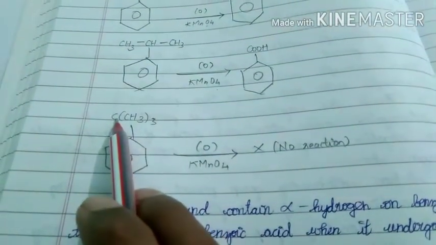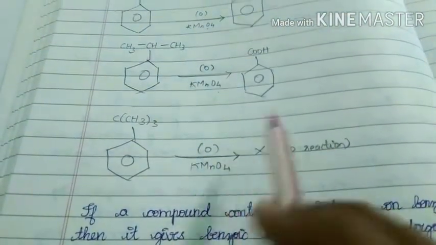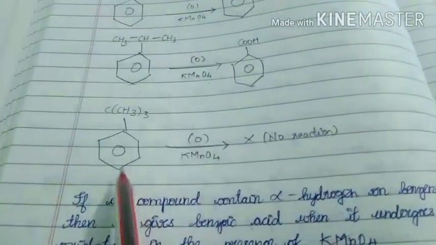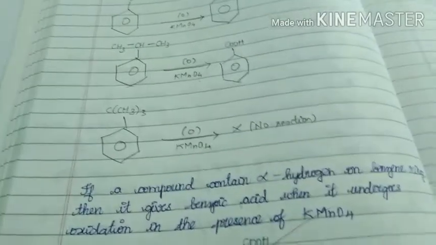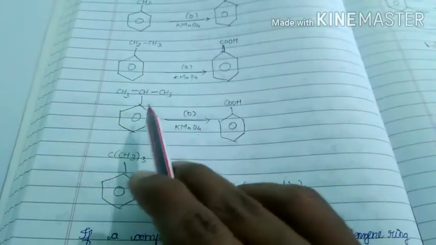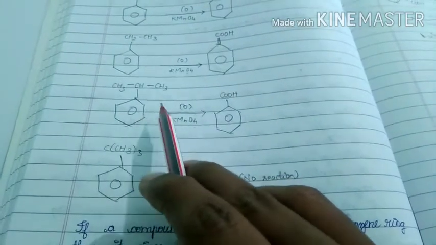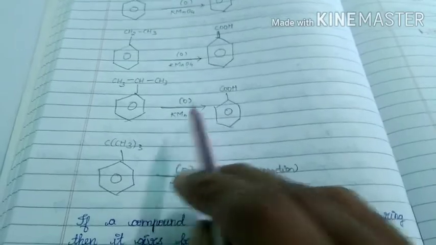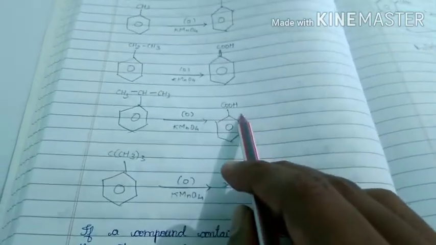On this carbon there is no alpha hydrogen, so it cannot form benzoic acid. This reaction does not occur, that means it cannot react with KMnO4. So what is the point here? If an alpha hydrogen is present on the benzene ring substituent, when it undergoes oxidation in the presence of KMnO4, we get benzoic acid.